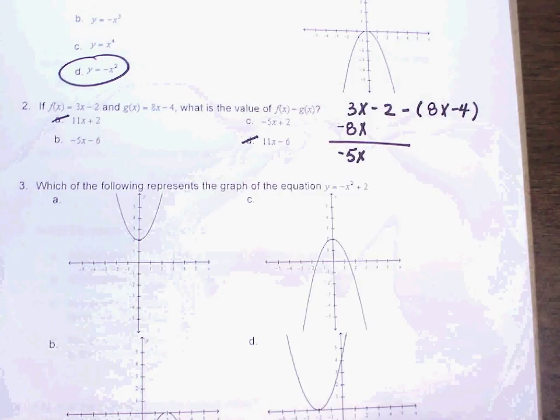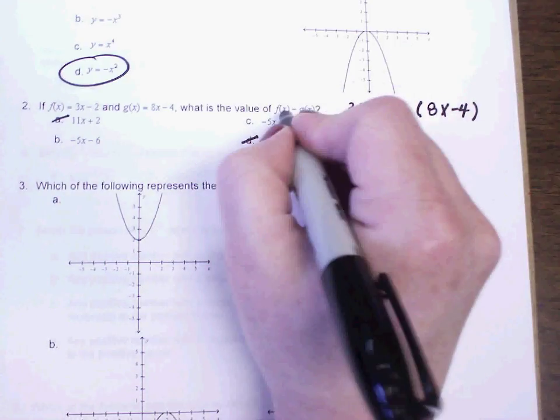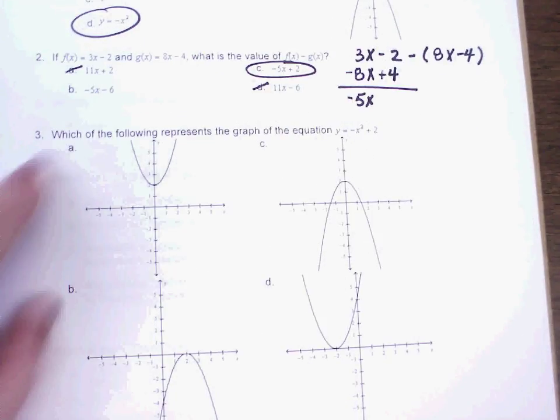I can eliminate A and D. And then instead of a negative 4, it would be a plus 4, and that would be a 2. So the correct answer was C. Pretty easy to do, right?